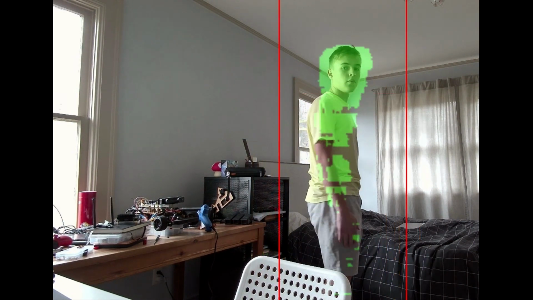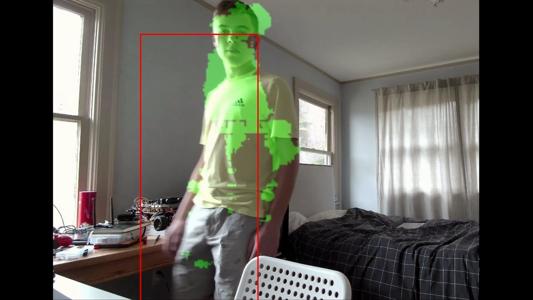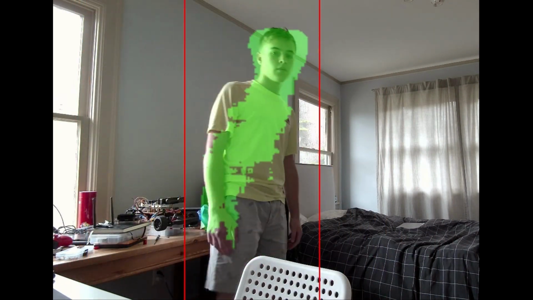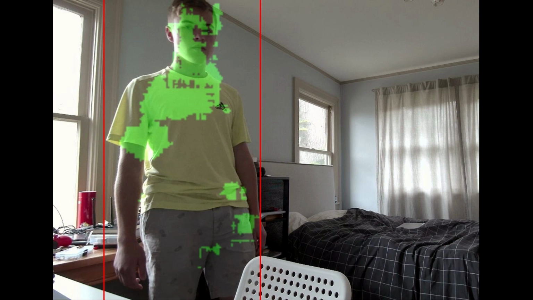So after finding a bounding box for every blob, it would then look for overlapping bounding boxes. If two bounding boxes were overlapping a certain percentage, it would delete one of the bounding boxes. And this worked. It kind of merged all of the bounding boxes into one. As you can see in the video, it's pretty consistent. There's just one bounding box for me.